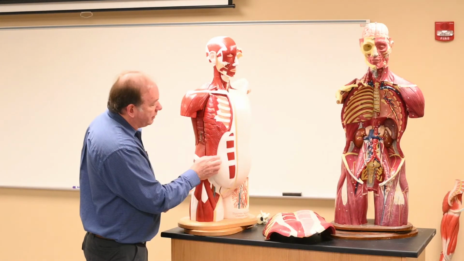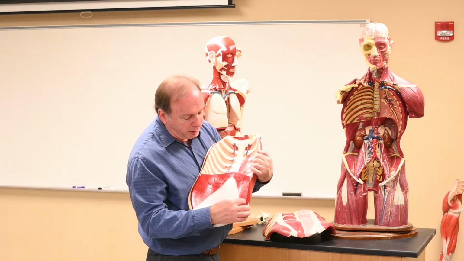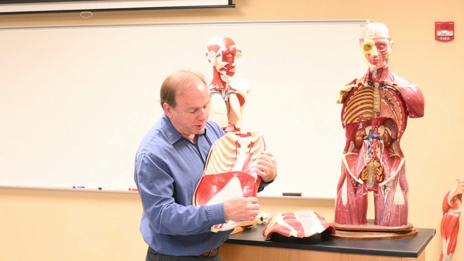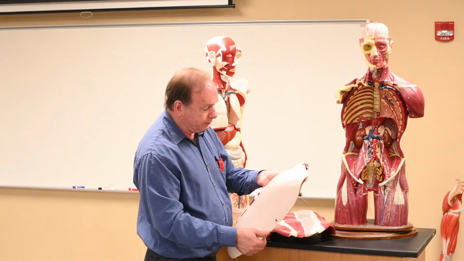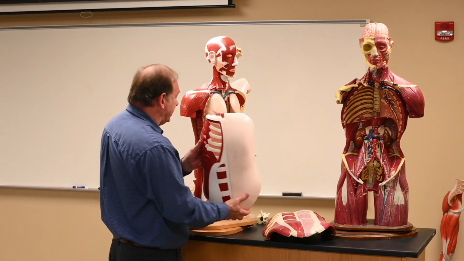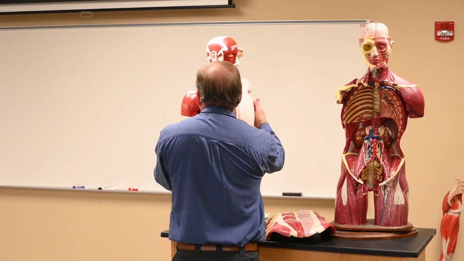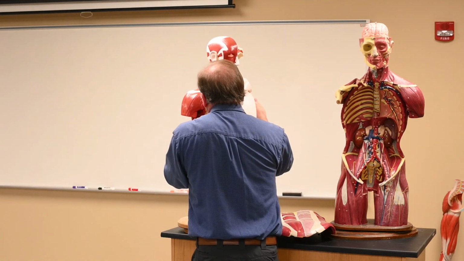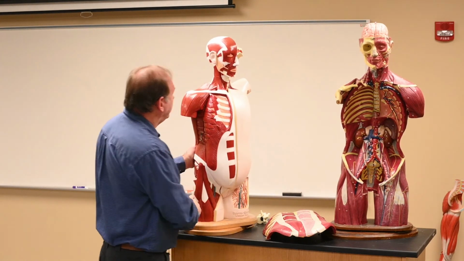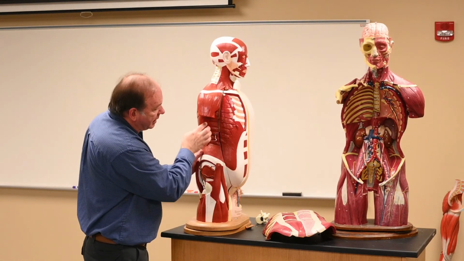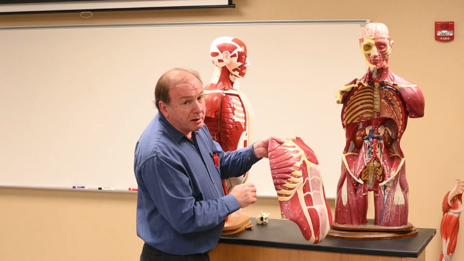On this model they show the external oblique here. The internal oblique is just shown as a narrow zone between the external oblique and the transversus abdominis of this model. Rectus abdominis again down the middle. And then the serratus anterior muscle is the last one. Serratus anterior seen right here on this model and right here on this model.